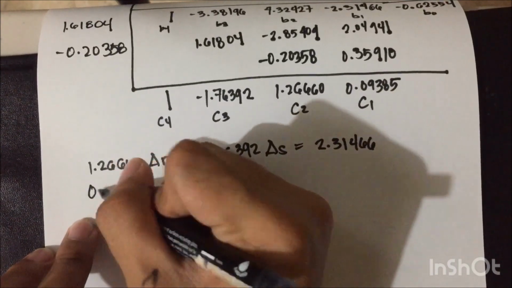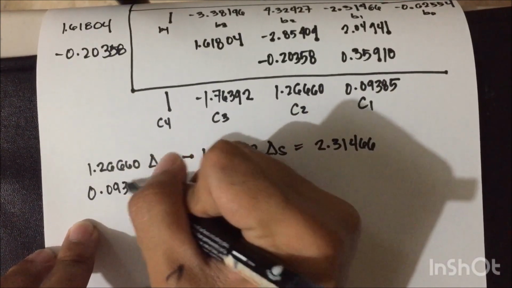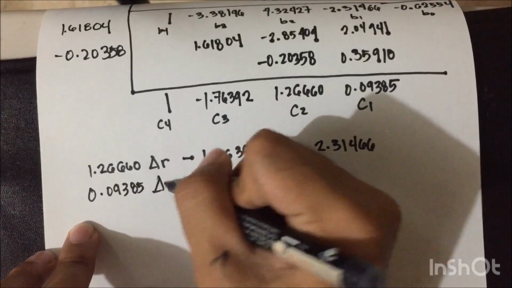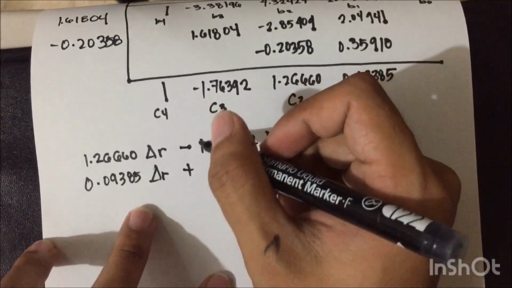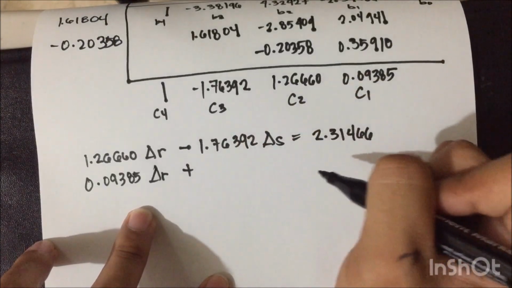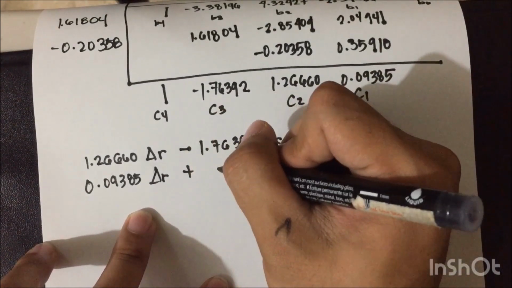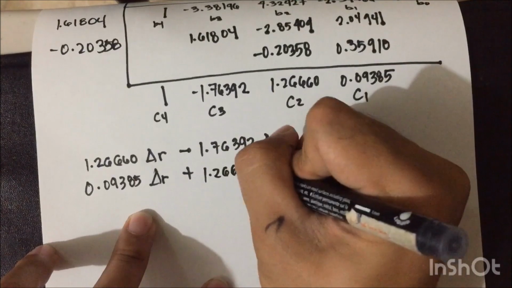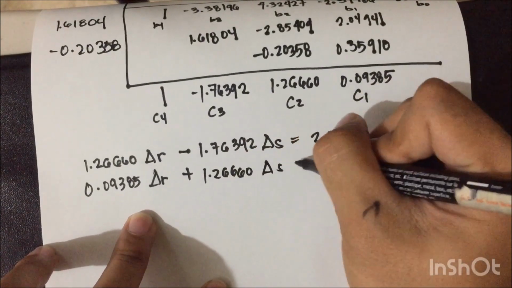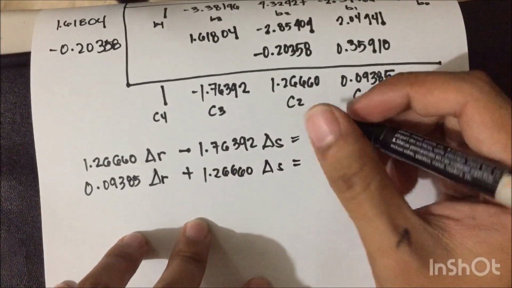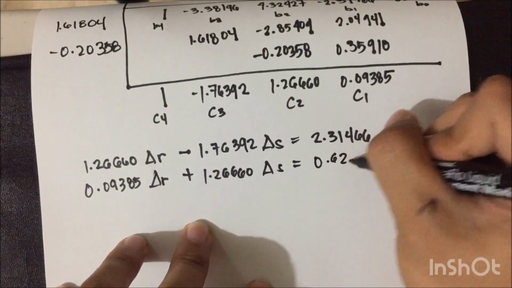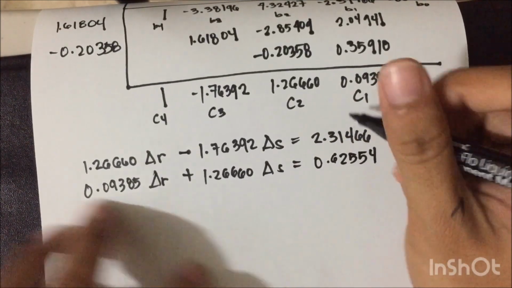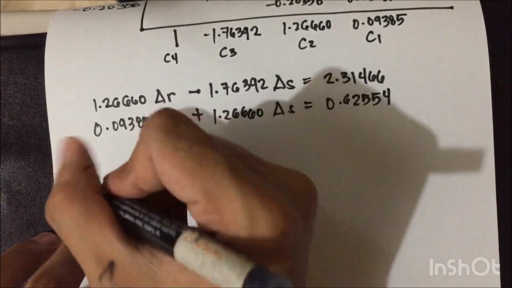Then sa pangalawa, 0.09385 delta R plus ating C sub 2, which is 1.26660 delta S is to negative B sub 0, which is negative 10, so magiging positive 0.62554.